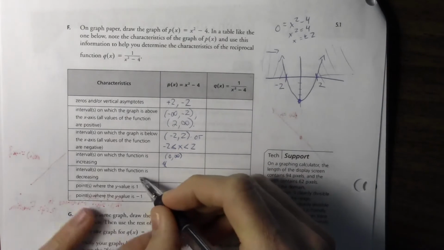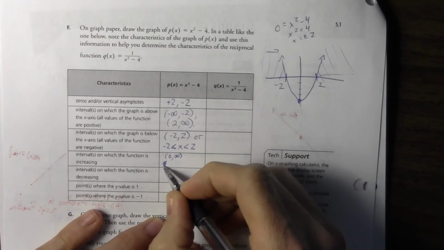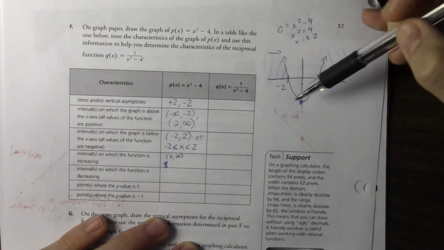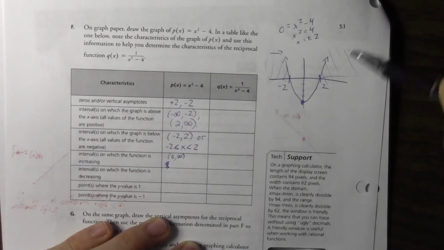And the interval in which the function is decreasing? So there's our function. Negative infinity to 0? Yep.